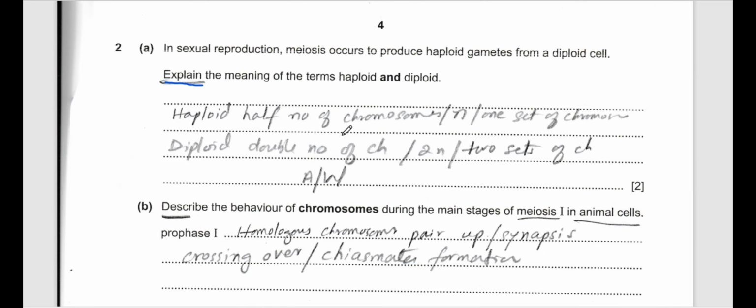So basically you just have to say one line for haploid and one line for diploid, and it can be any alternative wording. AW means alternative wording, but make sure that you are telling the examiner the exact information about haploid and diploid. You do not need to write the details about haploid and diploid, but you just need to focus what is haploid and what is diploid, as the marks are only 2. So it means you will be getting 1 mark for haploid and 1 mark for diploid, and that's it.